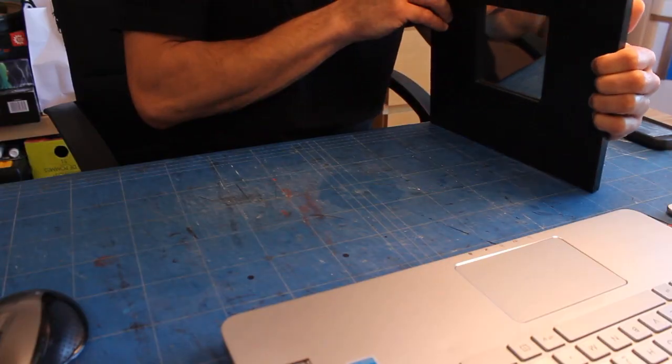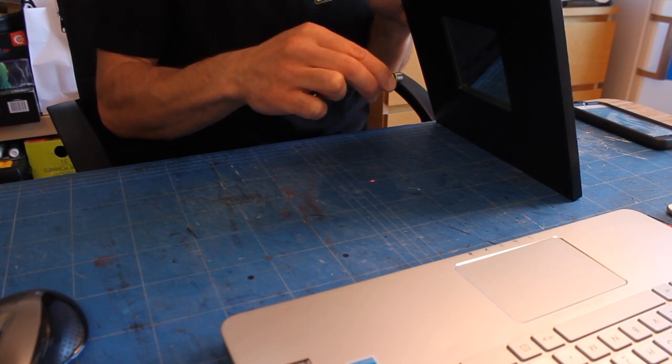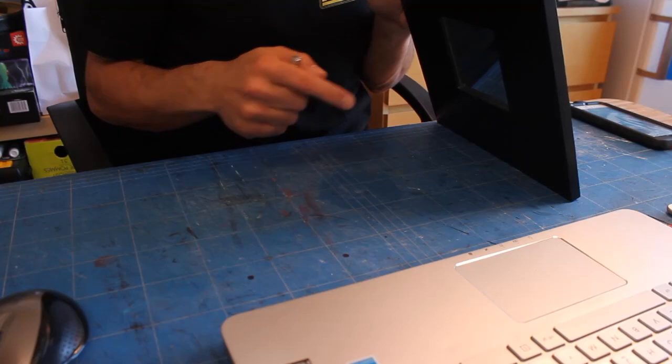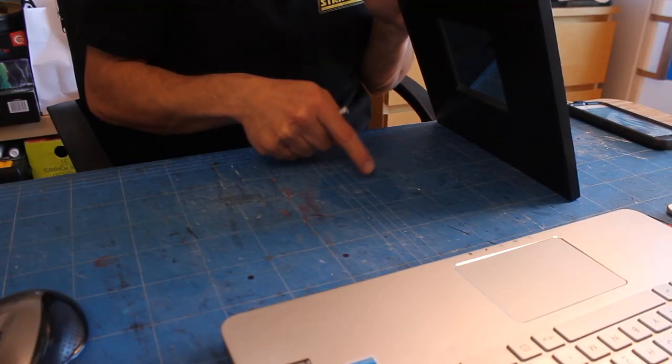So we get our mirror. Going to place it in here. I get my laser pointer. I press the button and look. What happens? So the laser beam gets reflected on the mirror and comes down here.